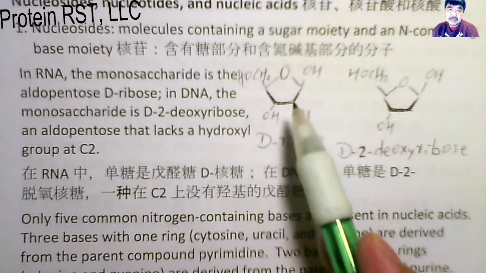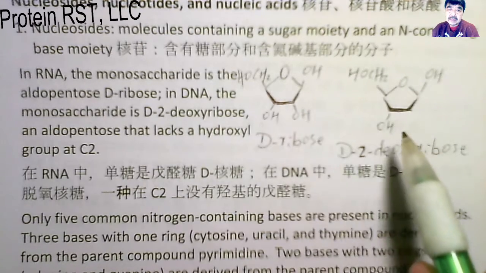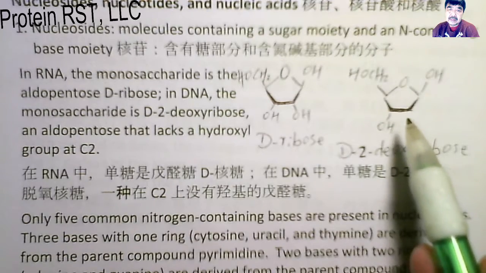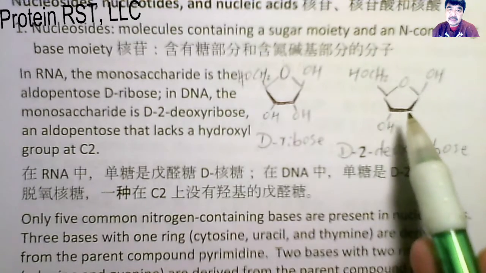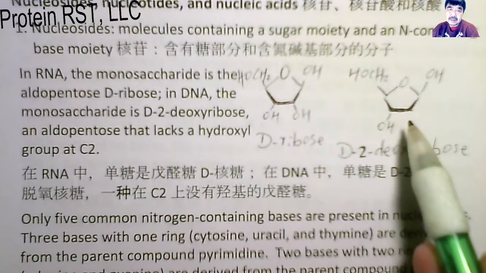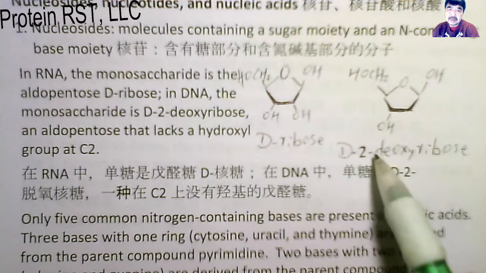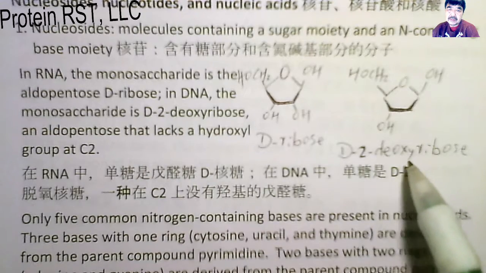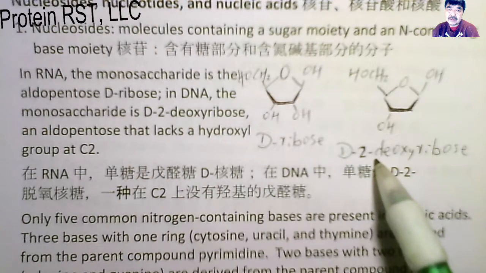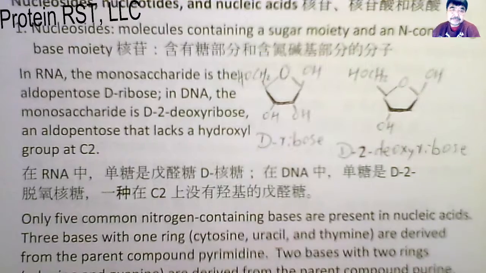This is the ribose. At the C2 position, there is a hydroxy group here. On this side is the 2-deoxyribose. At the C2 position, you cannot see a hydroxy group here. The hydroxy group is missing. That's why it's called deoxy. That's why the name of this is deoxyribose.